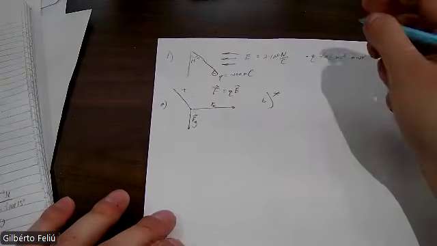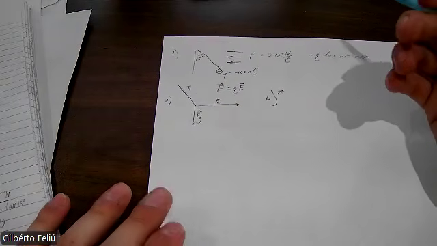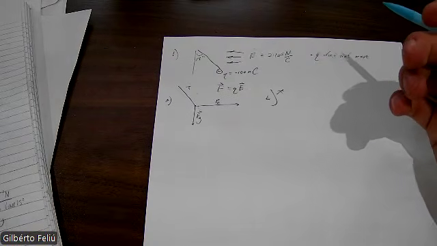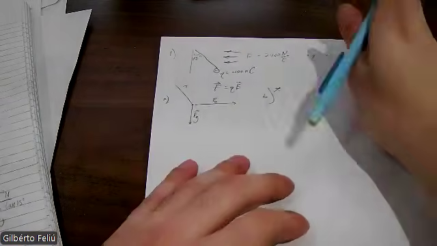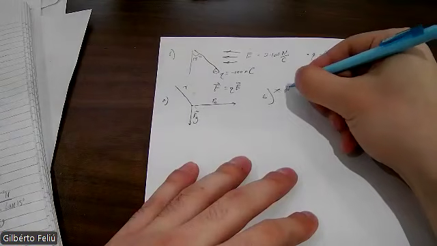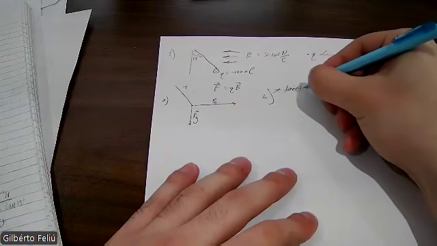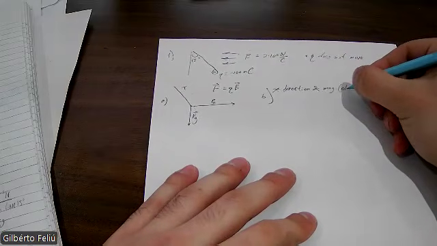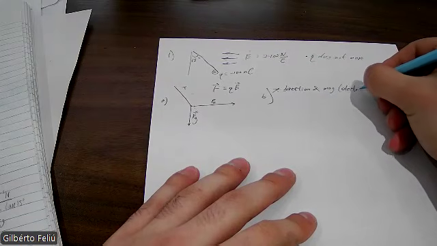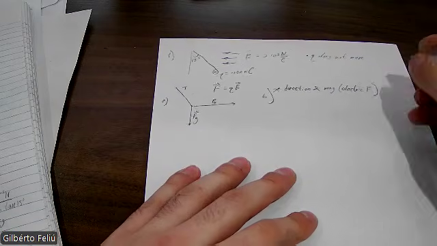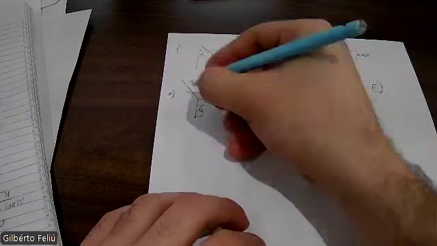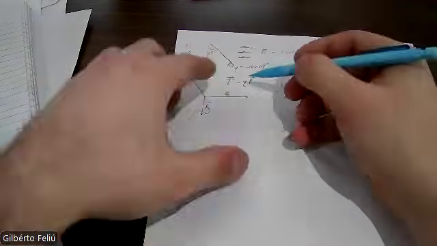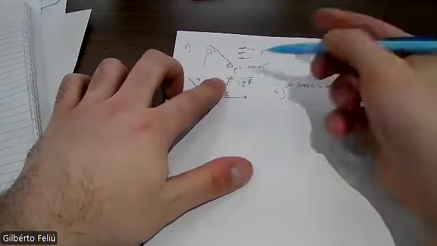Part B, for example, would be: we have the free body diagram, what are the directions and magnitudes for, let's say, the electric force? We have this formula, this equation.